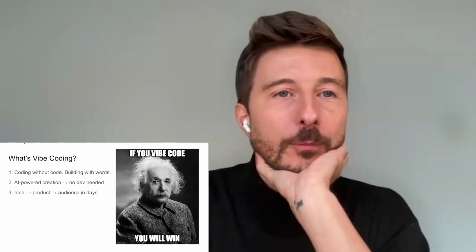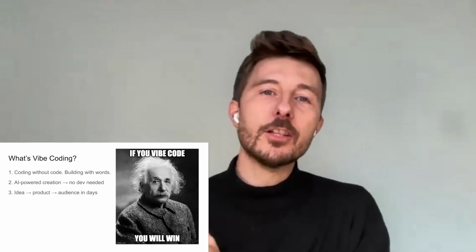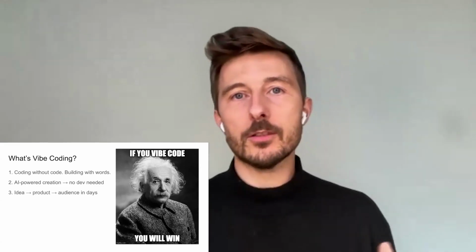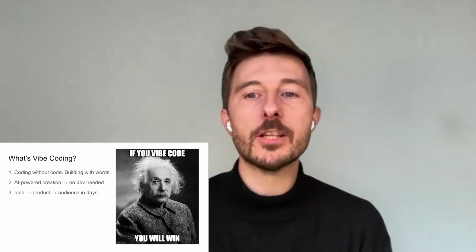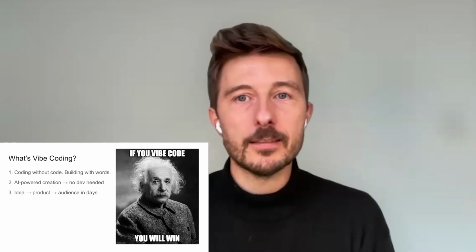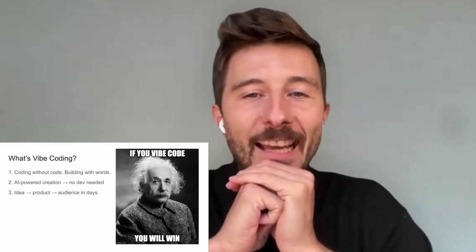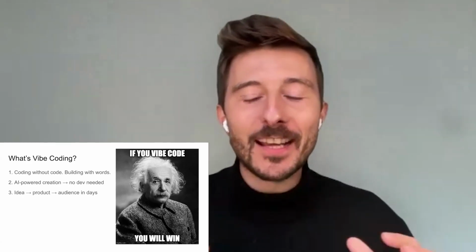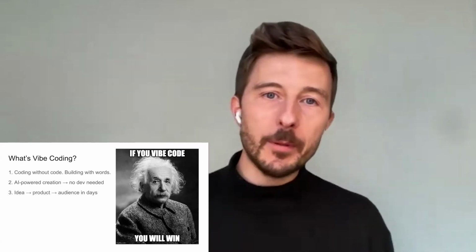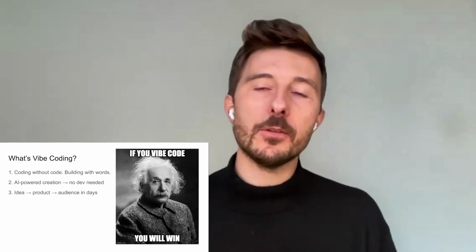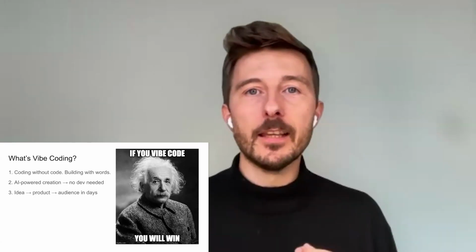Right, vibe coding. What is vibe coding? Vibe coding essentially is coding with words, so coding with just using the English or German language. Like Albert Einstein said, if you vibe code, you will win. And the great thing about using language and describing it is that it actually challenges you one step before you even start digging into your work.